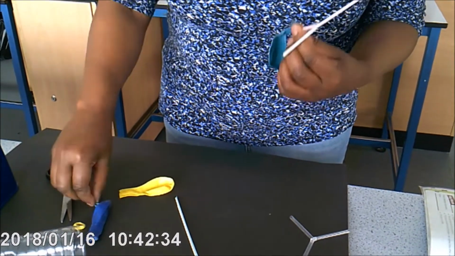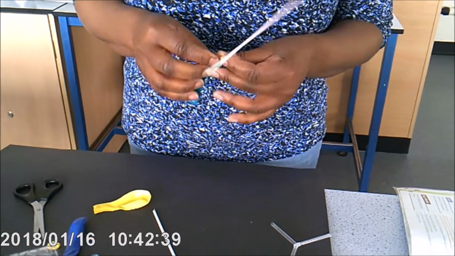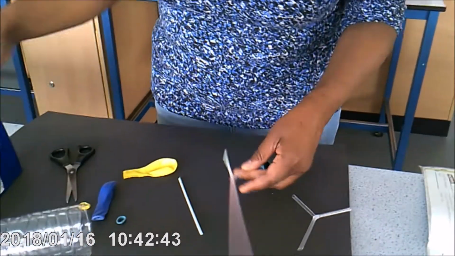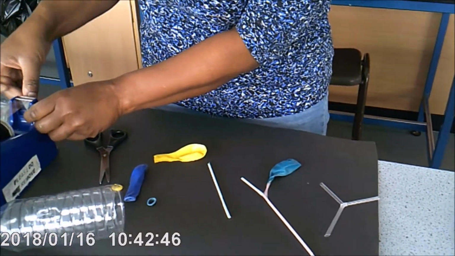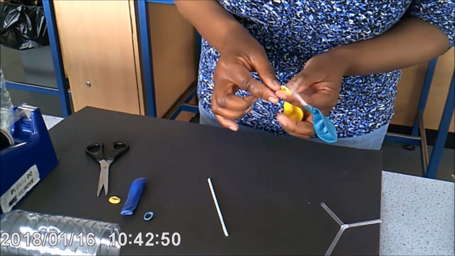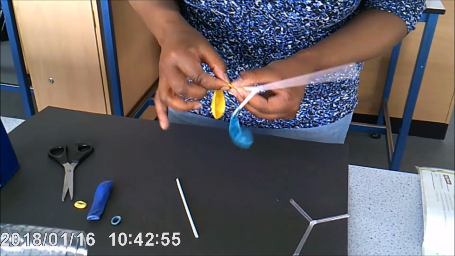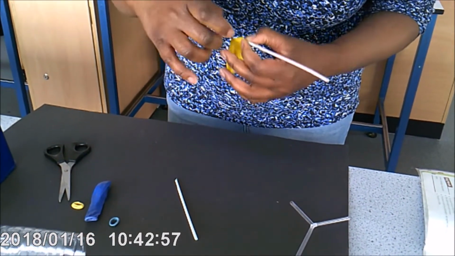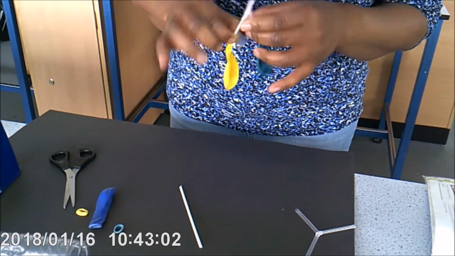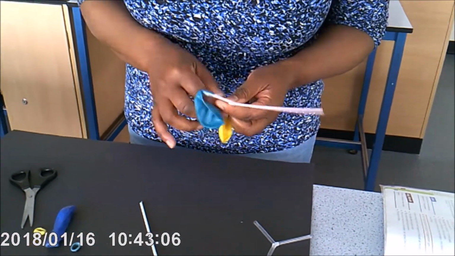If you don't cut these bits off, it just makes it a bit more bulky. Okay, and then do the same for the next balloon. Just need a bit of sellotape. You fold that over and then wrap your sellotape around it. So hopefully that is airtight.